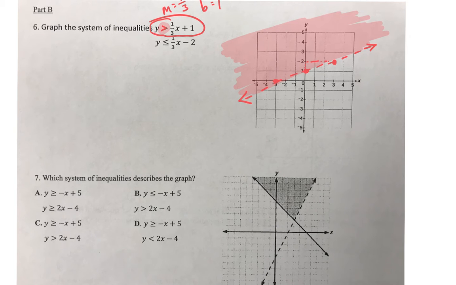Now we're going to do the other one. We'll do it in blue. All right. It's got an M of 1/3 as well and a B of -2. So that means it's going to begin at -2 on the y-axis, and it's going to move up 1 over 3, up 1 over 3. Let's get a couple points on there. Man, it looks very similar to the last line because they are parallel to each other. They have the same slopes.